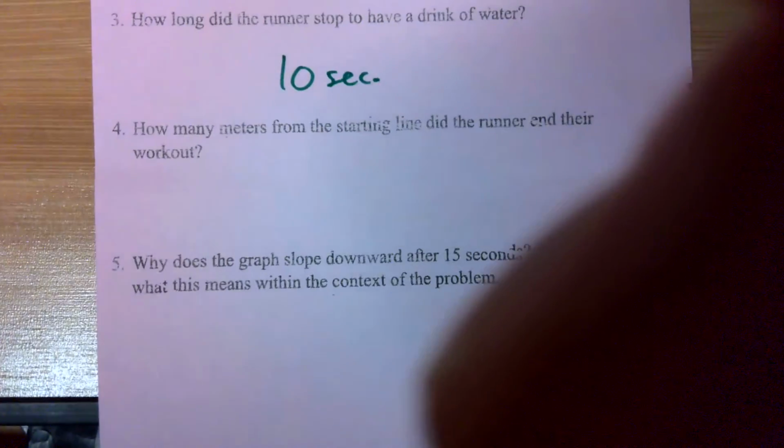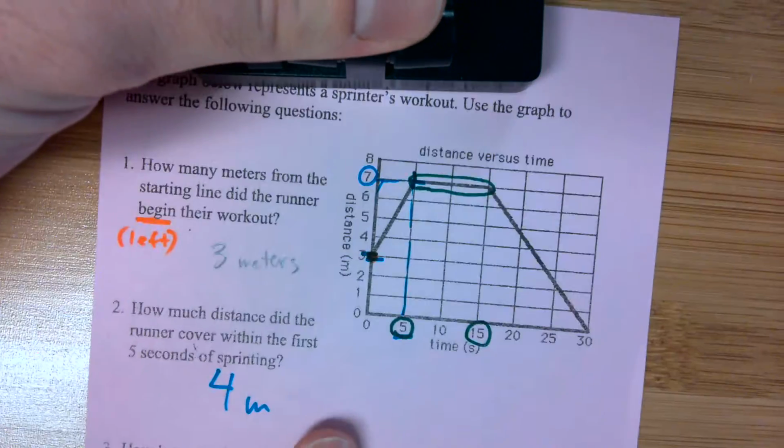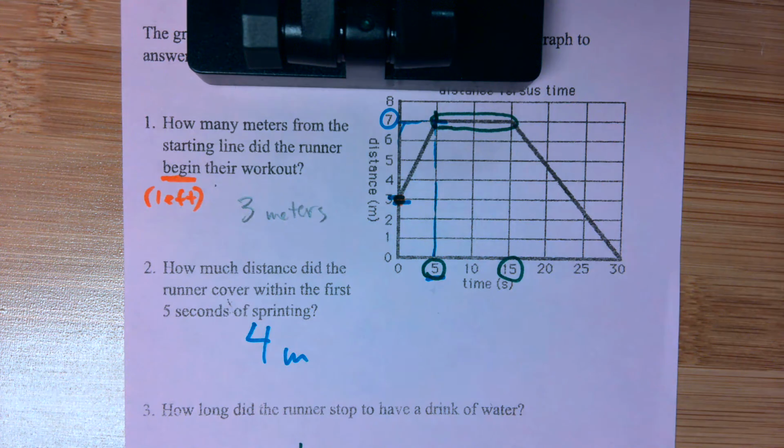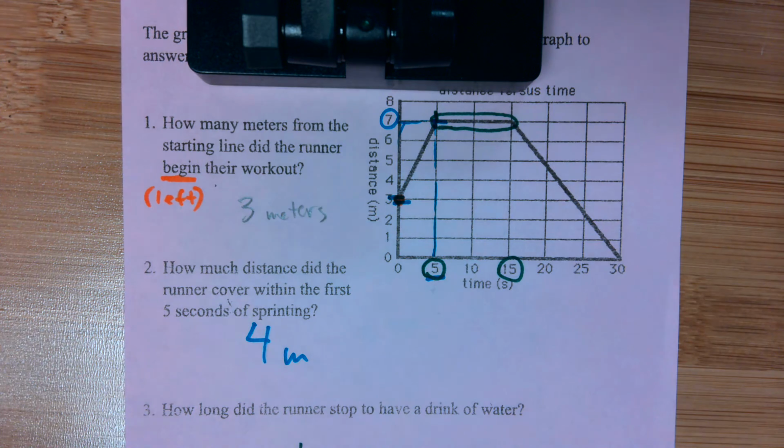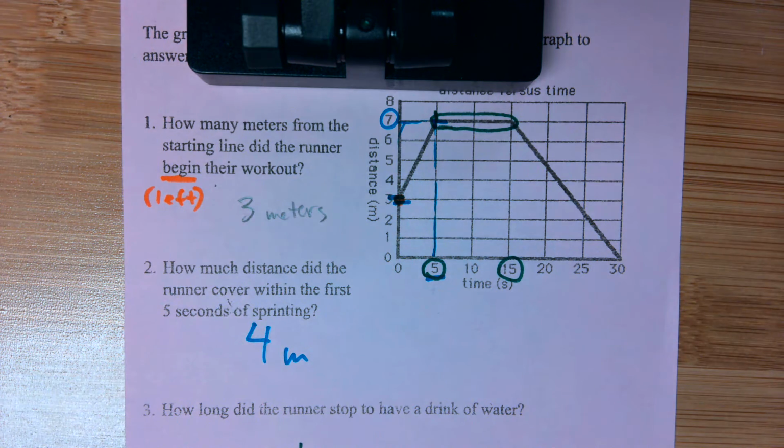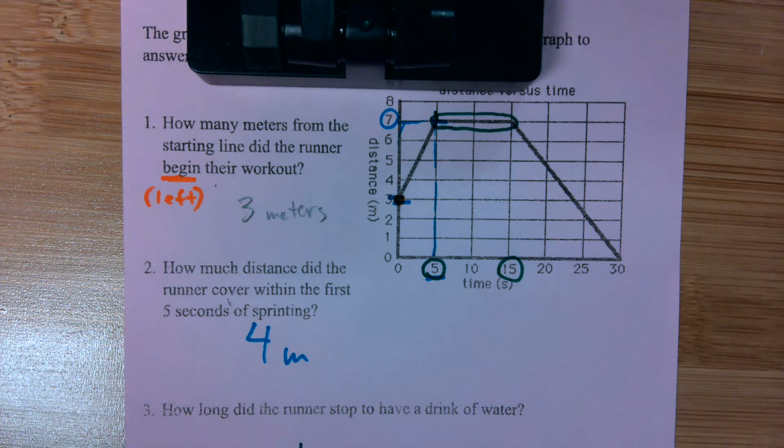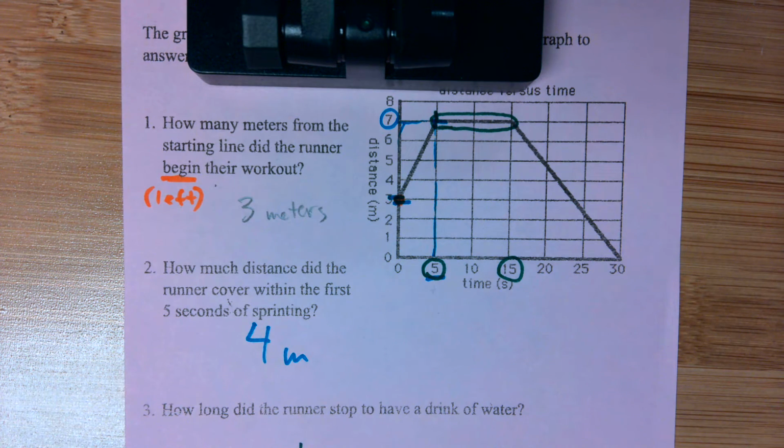So how many meters from the starting line did the runner end their workout? Olumipo says 15 meters from the starting point? Wait, no, how did you come up with that? Not 15. Okay. 11? 11 meters? Okay, did anyone get something other than 11 meters? Any other answers? Jordan, what did you get? 30, okay. Anyone else? Getting a good wide range of answers here. How many meters from the starting line did the runner end their workout?